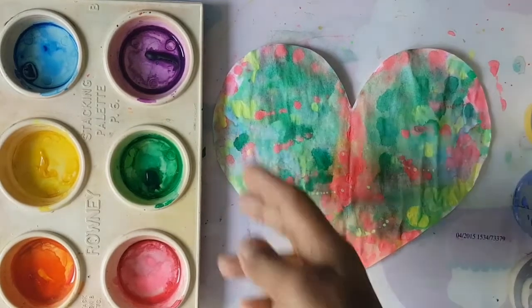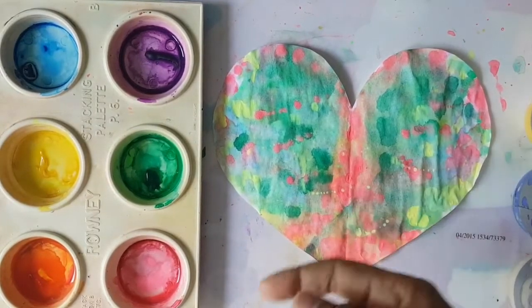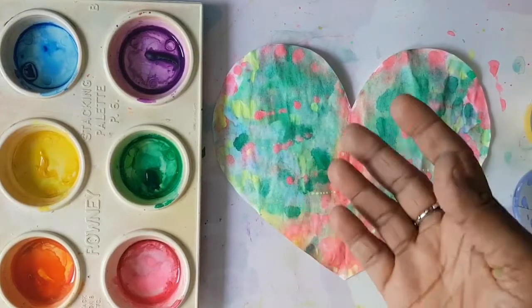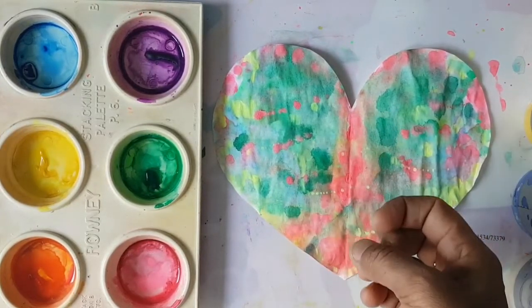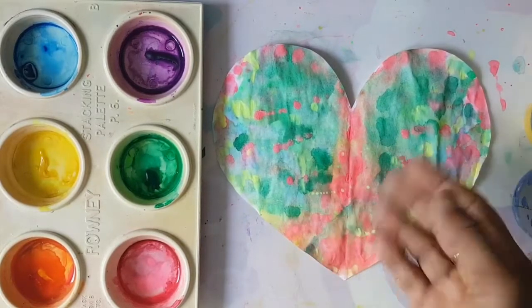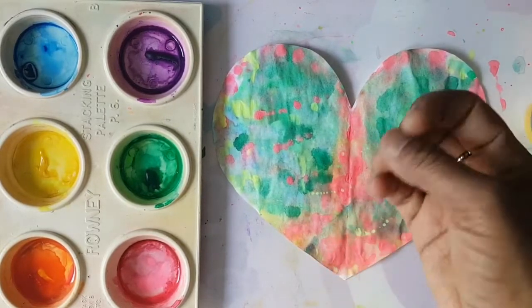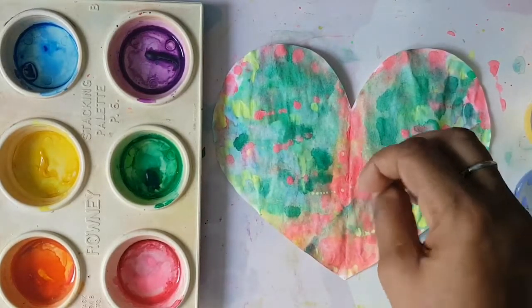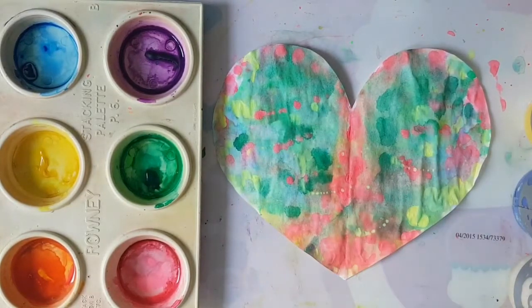So boys and girls, as you can see, I added more layers of the same colors because, like I predicted, it was pale the first time I opened up the heart. So I just added the same colors, but just to intensify certain areas.